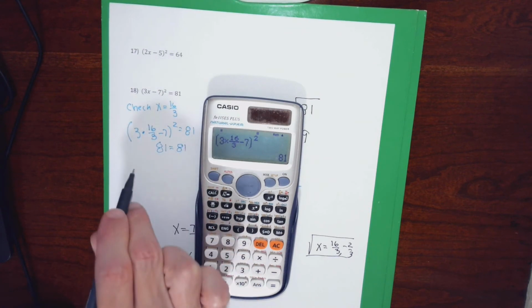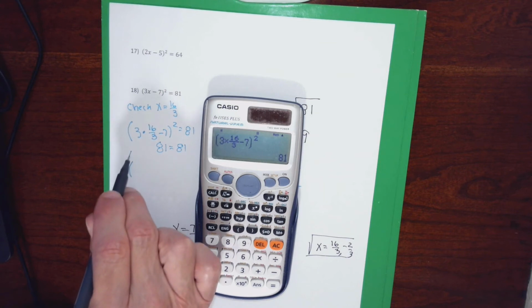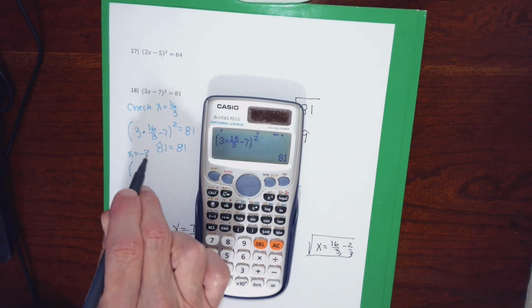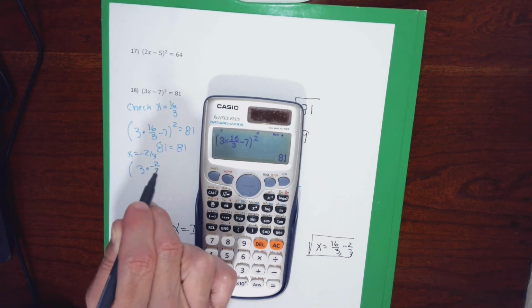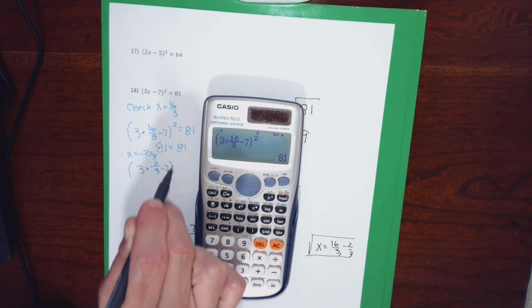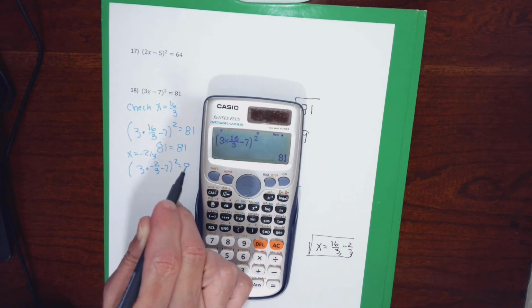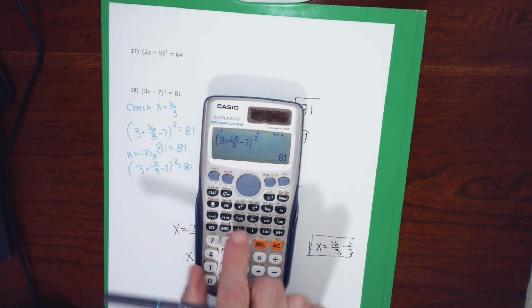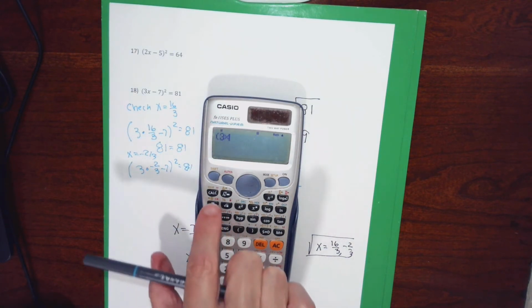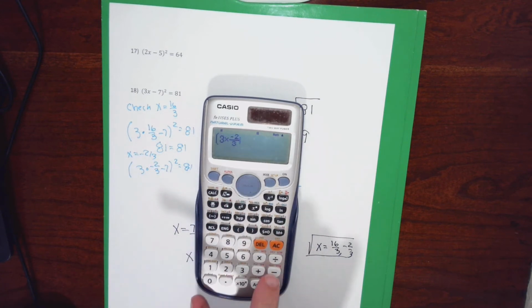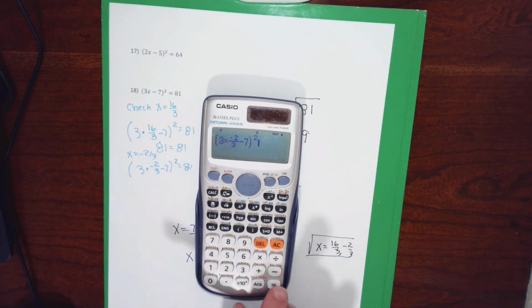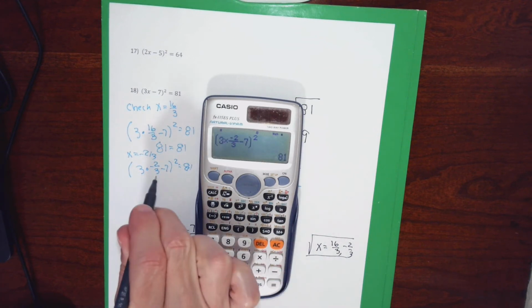And if I wanted to check the negative 2/3, I'd see if (3 times negative 2/3 minus 7) squared equals 81. So parentheses 3 times fraction negative 2 over 3 minus 7, squared, and that works as well.